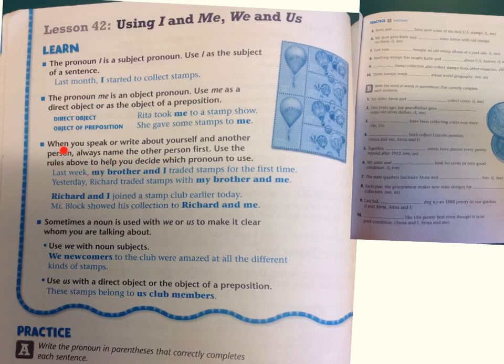So when you already have a subject, you're going to say me. All right, it says, when you speak or write about yourself and another person, always name the other person first. I'm going to say that one more time because that's really important. When you speak or write about yourself and another person, always name the other person first. Always, always, always. Use the rules above to help you decide which pronoun to use.